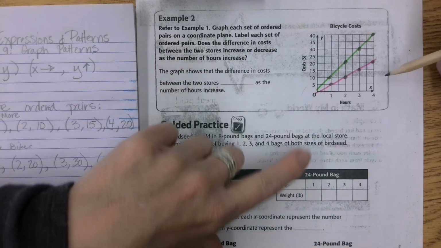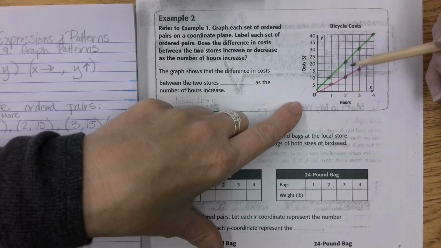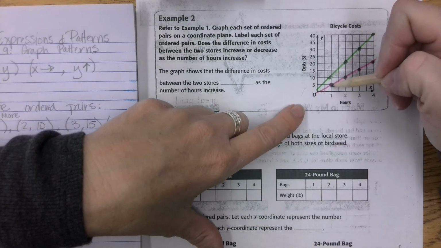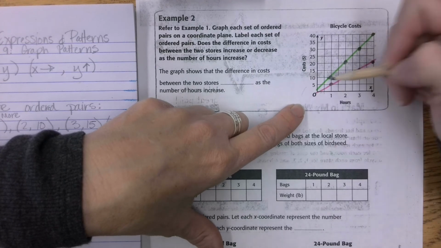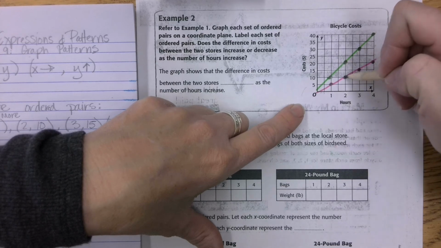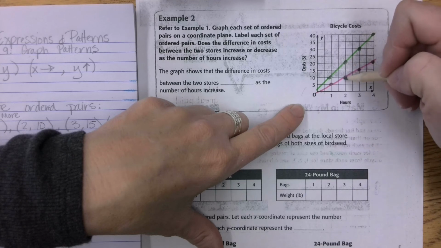So what they want you now to do is say, what's the difference between each hour at each store? So for example, for 1 hour at Bikes and More, it's 5. Hey, it's twice as much when you go to Adventure Bikes. Let's see if it's twice as much here. So this is 10, and this one's 20. Well, 10 times 2 is definitely 20, so this is twice as much.